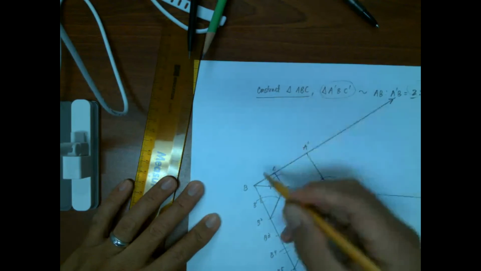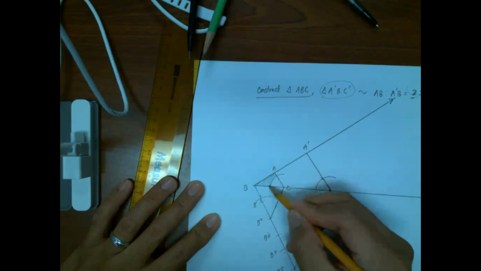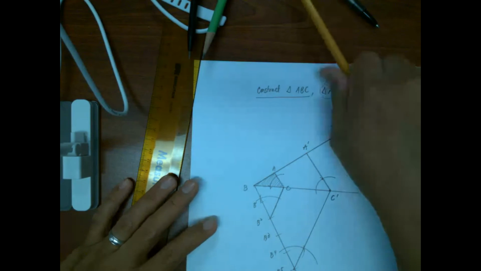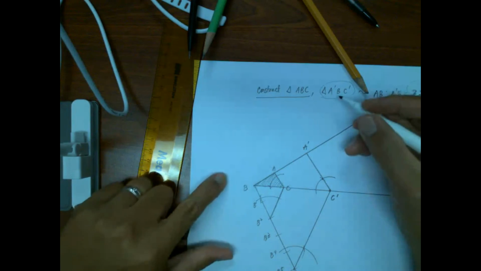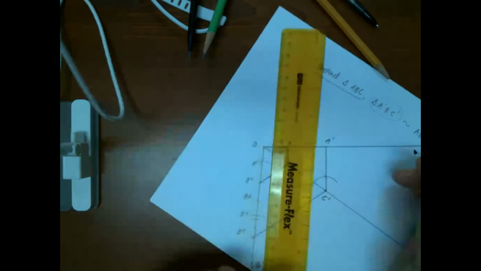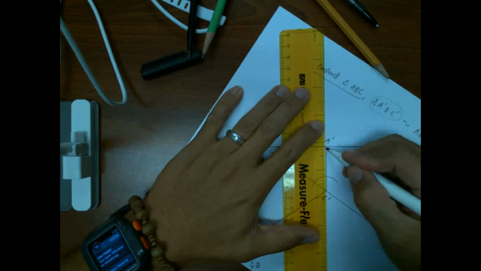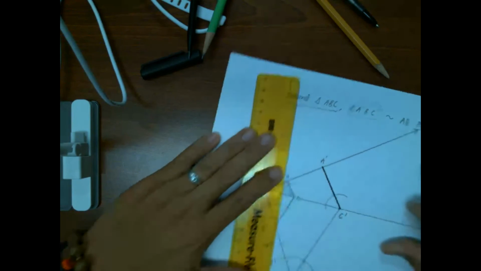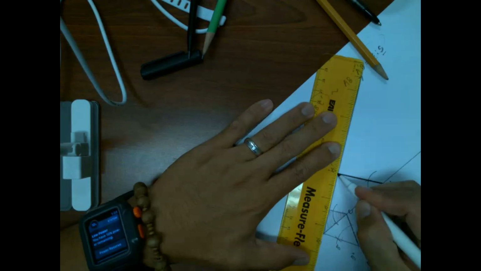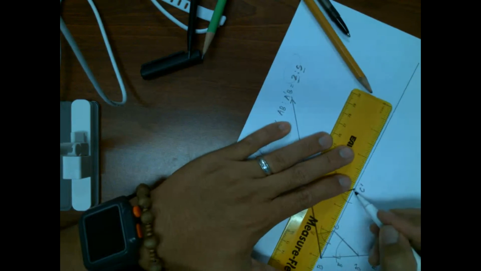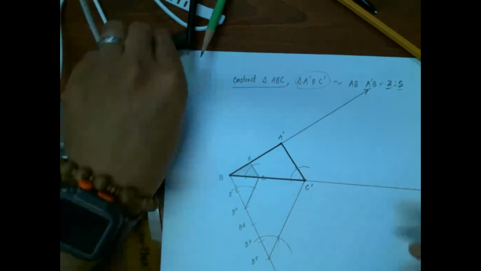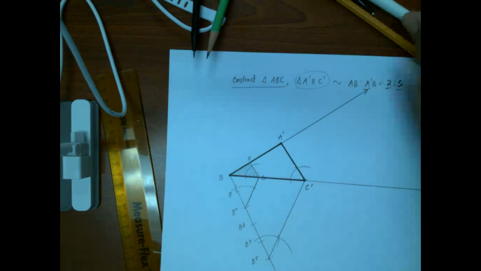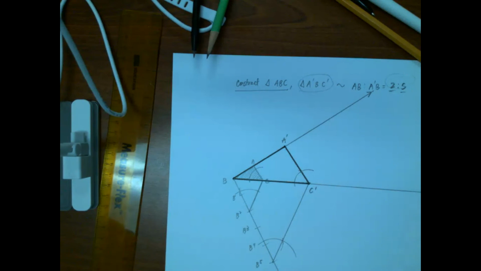So have we constructed ABC? Yes, this is my ABC here. Where is the A prime B C prime? It is right here. I'm gonna darken it so you can see it better. And there you have it. We have constructed ABC and a similar triangle, A prime B C prime, with a scale factor of 2 to 5.